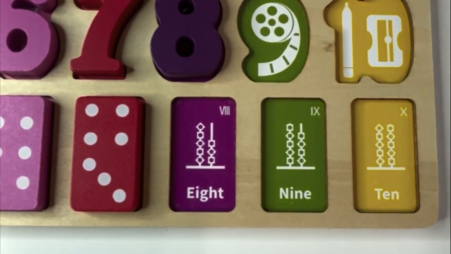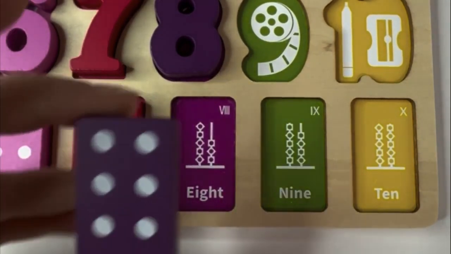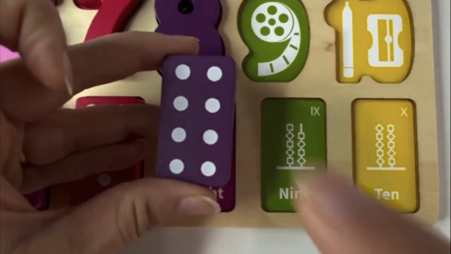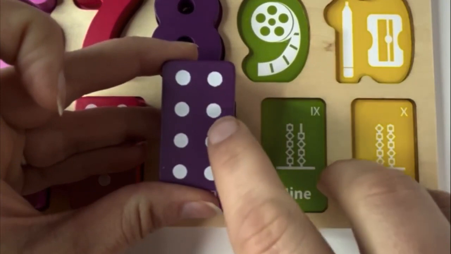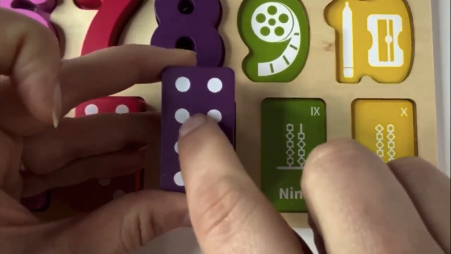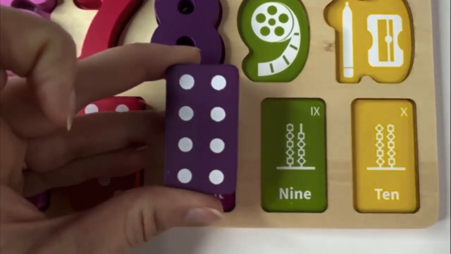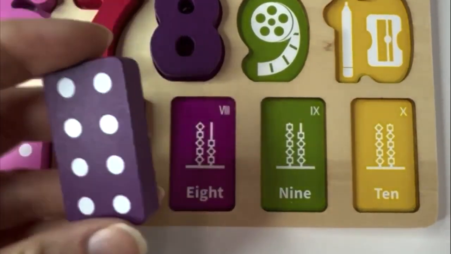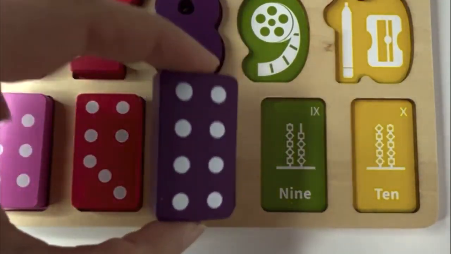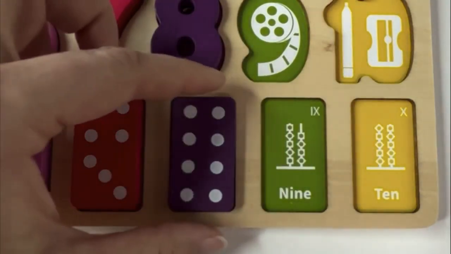If we were to look at a domino with 8 on it, it might look like this. Can you help me count our domino dots? 1, 2, 3, 4, 5, 6, 7, 8. Great counting. And what color is our domino? Purple. And our purple domino goes right there.